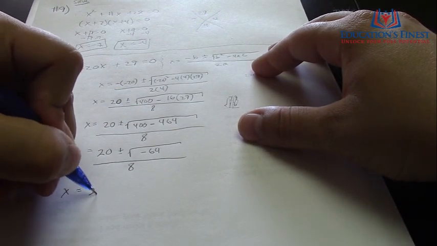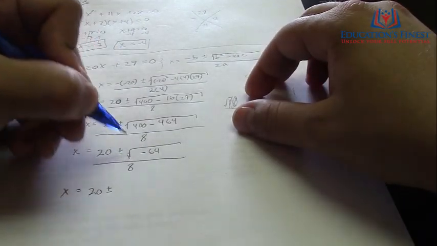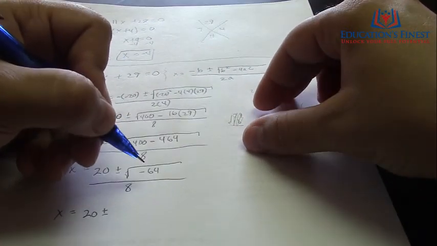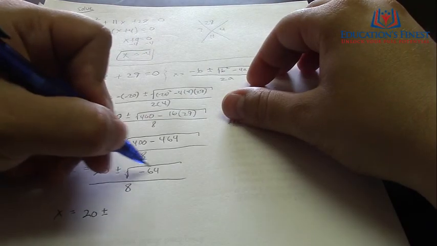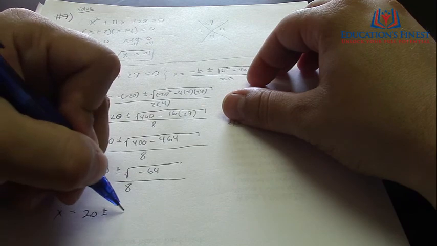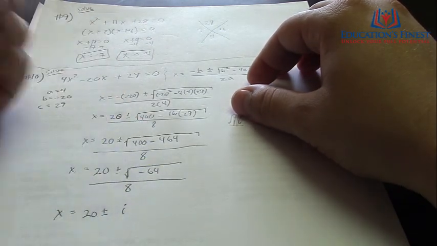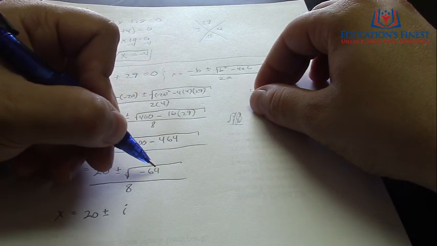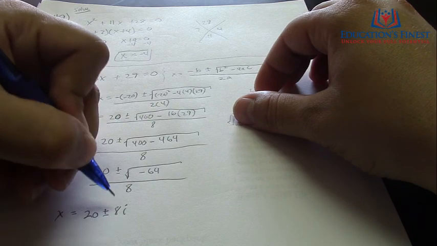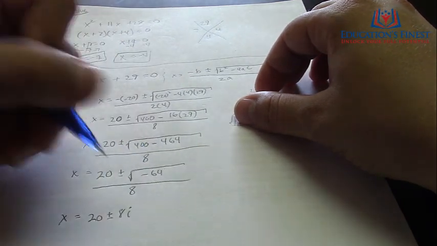X equals 20 plus or minus. Now, what do we do with this negative here? Because we can't really have negatives under the square root. When you have a negative under the square root like that, it just comes out as an i. Okay, a negative under the square root is an i. And now you can take the square root of 64, which is going to be 8. So the square root of negative 64 is going to be 8i.